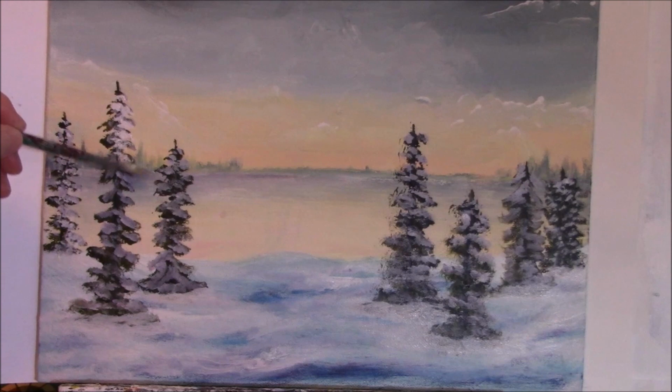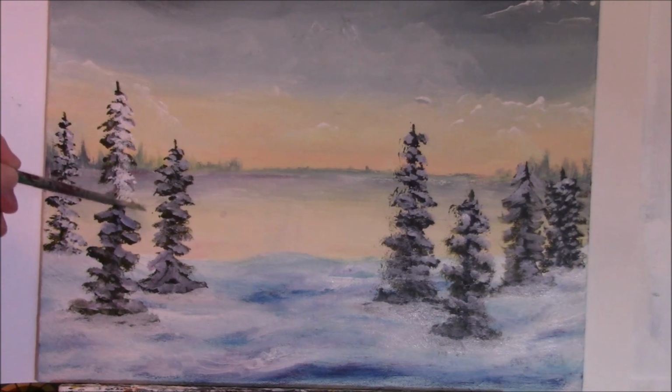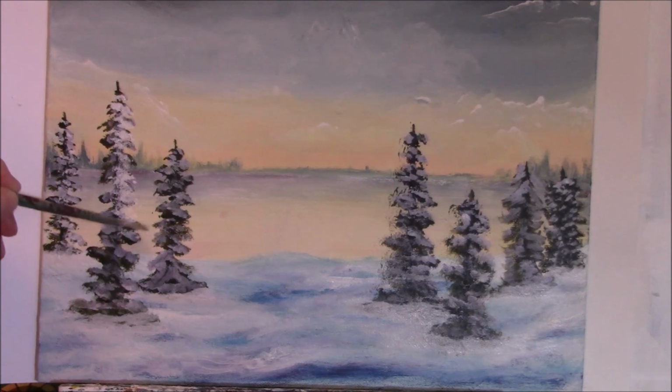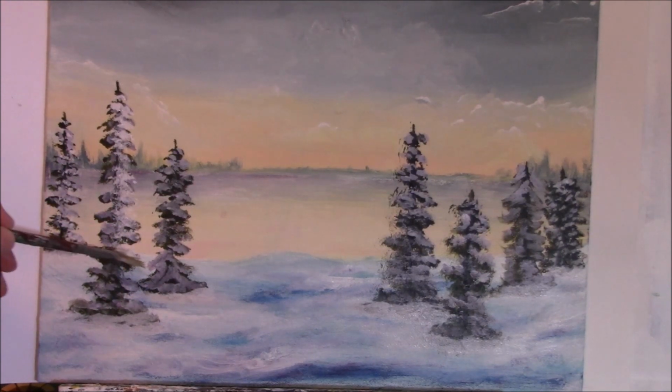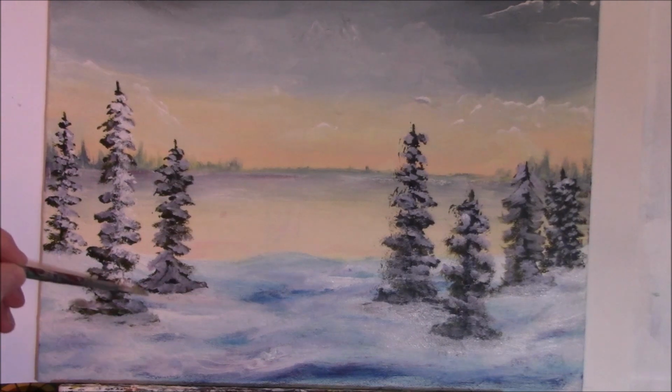So I'm just going to tap on the corner there like that, and sort of go on top of what I already did so I can have more shadows. I get 3 values in, see? I can get 3 values instead of just 2. Always look for your values.